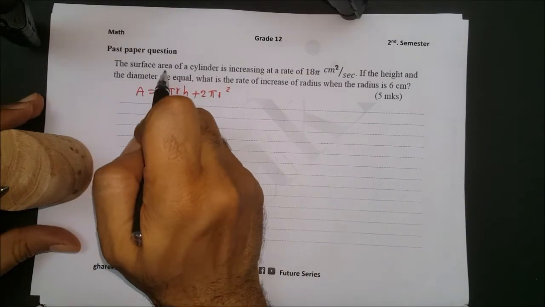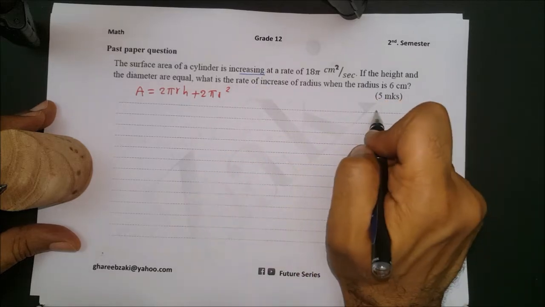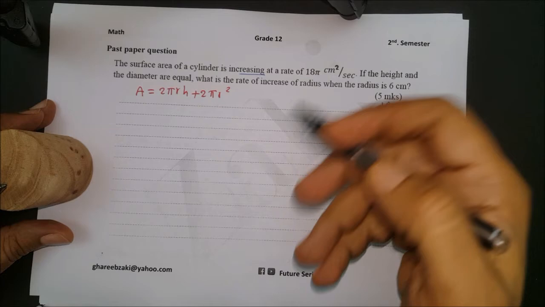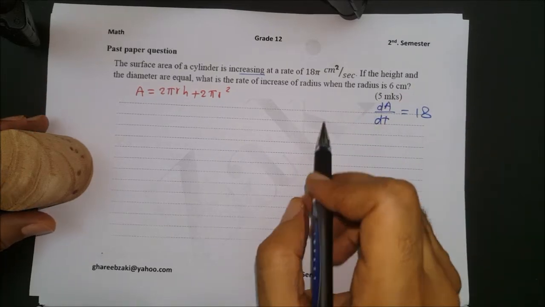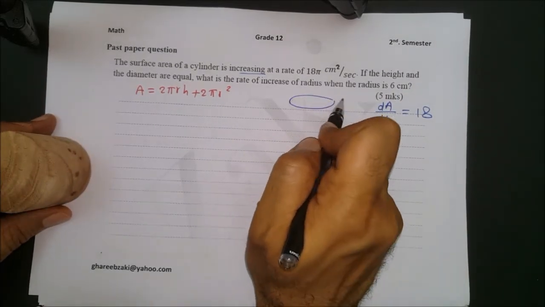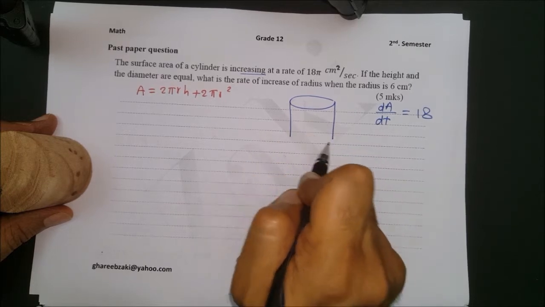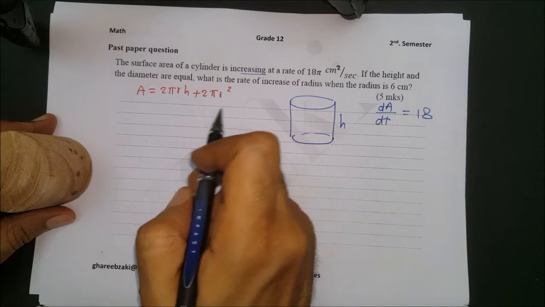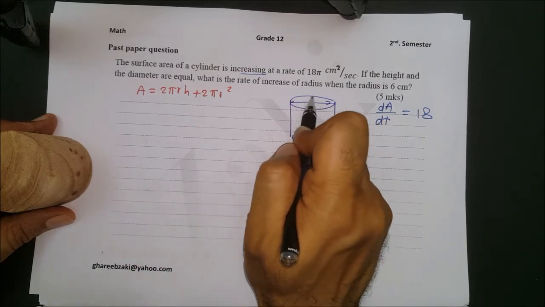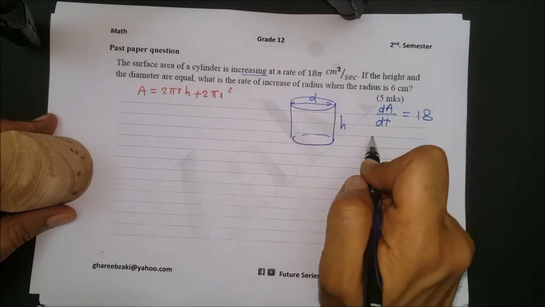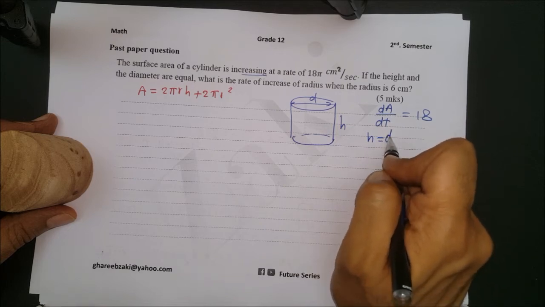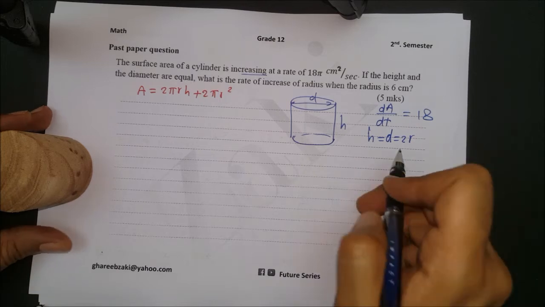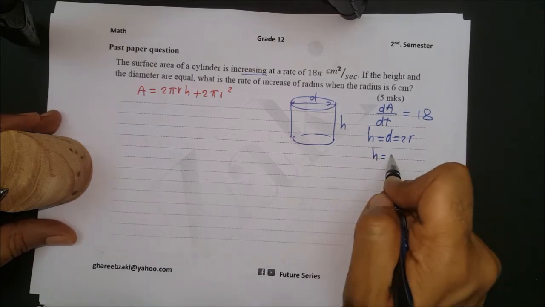Now, it says the surface area of the cylinder is increasing. So we have dA/dt equals 18π centimeters squared per second. If the height and the diameter are equal, so the height equals the diameter, and the diameter equals 2r, so the height equals 2r. This is a very important given: h equals 2r.